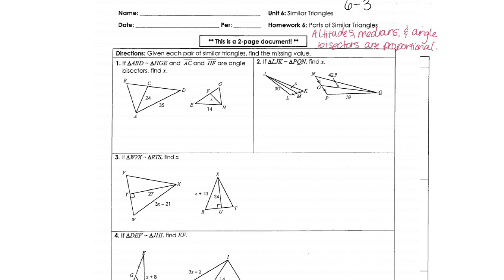So if you look at number one, we have an angle bisector. It says if triangle ABD is similar, remember that squiggly line means similar, to triangle HGE and segment AC and segment HF are angle bisectors, find X. So it told us that they're similar. Therefore, I know that my angle bisectors are proportional. So I can say 24 corresponds to X. And if I started with this triangle, ABD, I have to start with it again on the other ratio. So I can say 35 goes to 14. If I put the 14 on top and the 35 on the bottom, my whole answer is going to be wrong. Make sure that your corresponding parts go together.